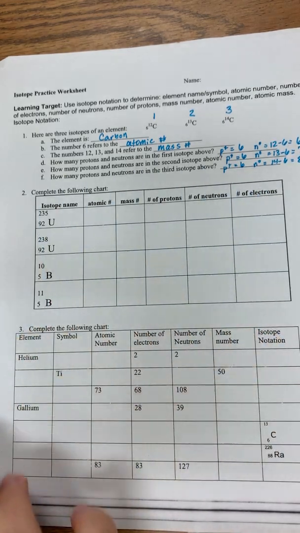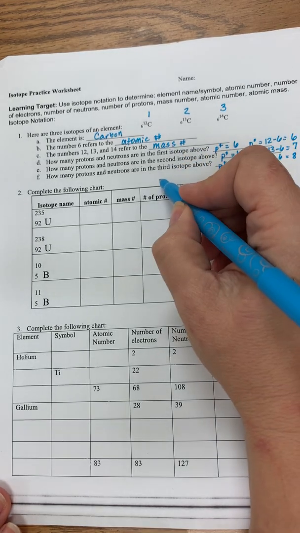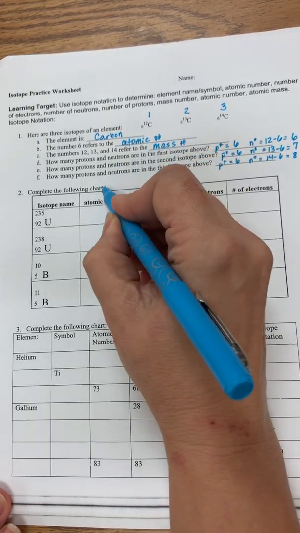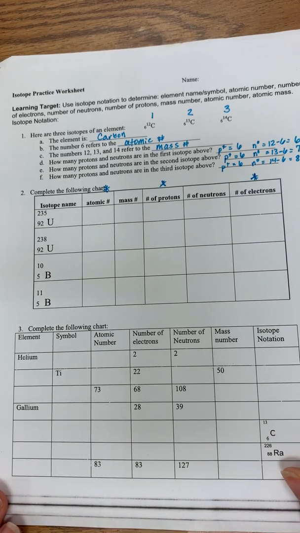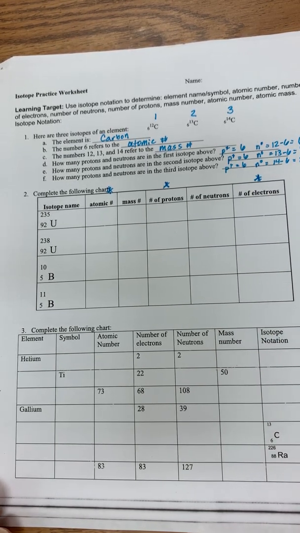For the work we're doing right now, protons, atomic number, and electrons will all be the same number. That's pretty cool. Okay? So once you get the atomic number, you can automatically fill in this column and this column.